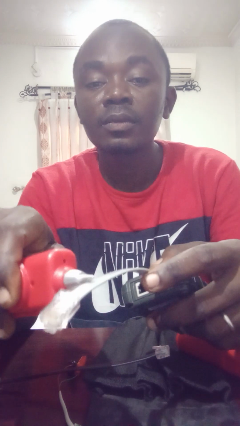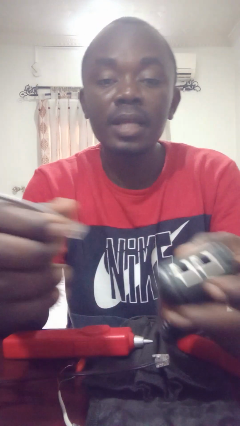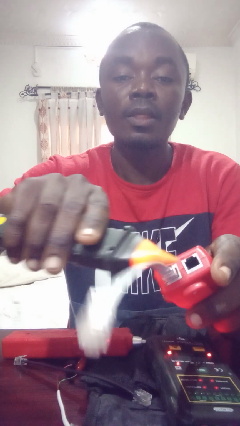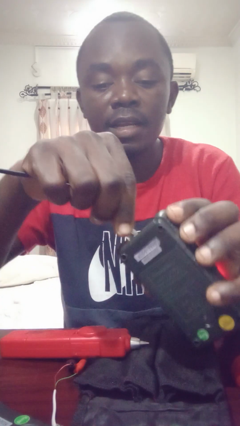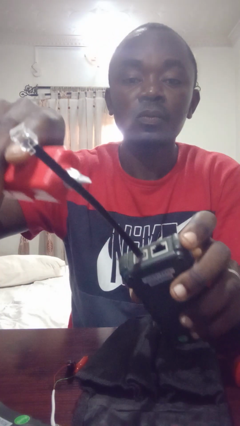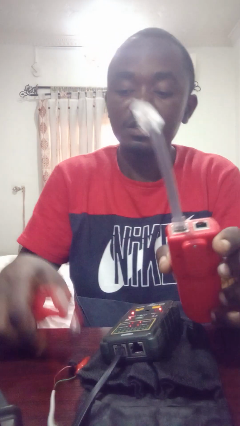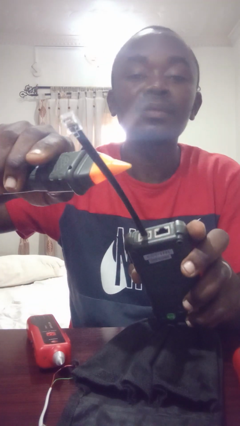Look at it. The two trackers, even though they are from different vendors, are still compatible. They can work hand in hand. So if I plug this RJ11, look at it, I see it. Then this is RJ45. I see it. They work hand in hand.